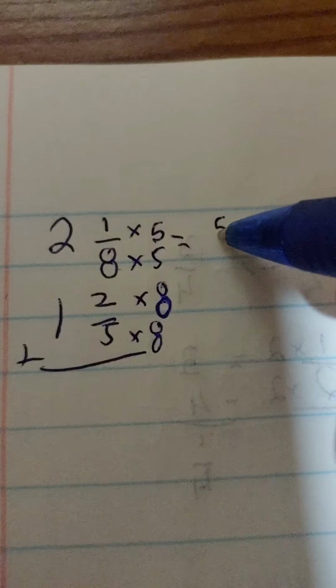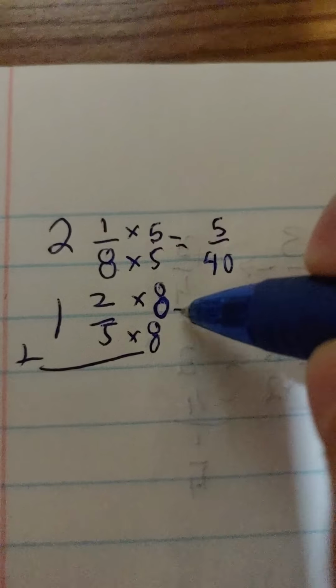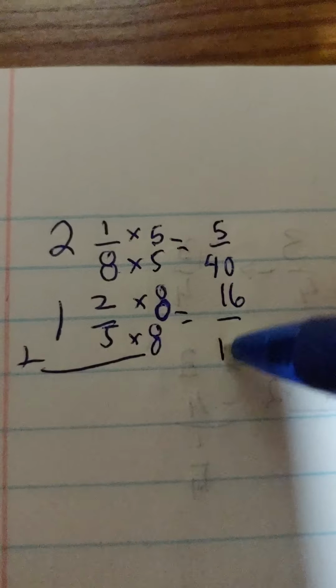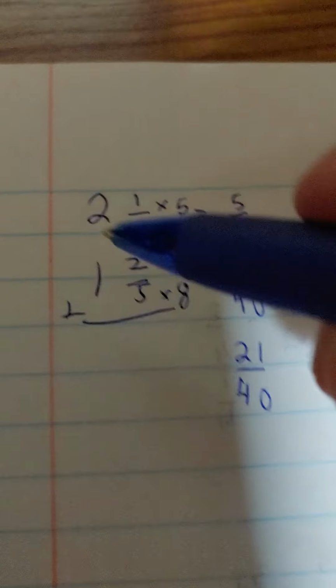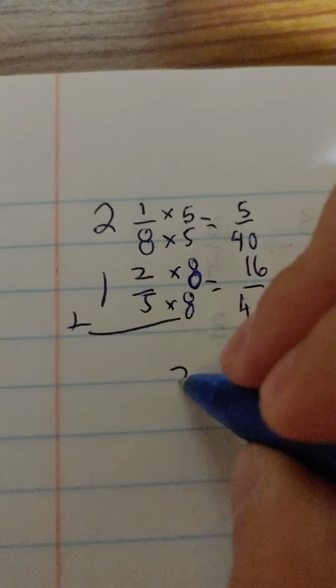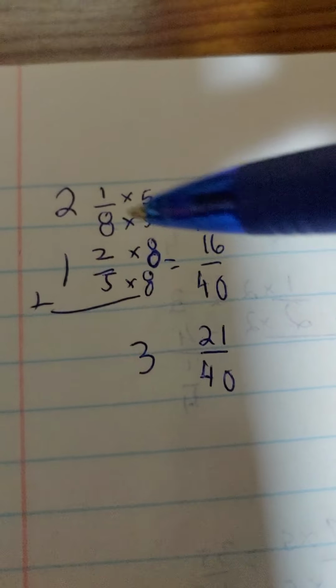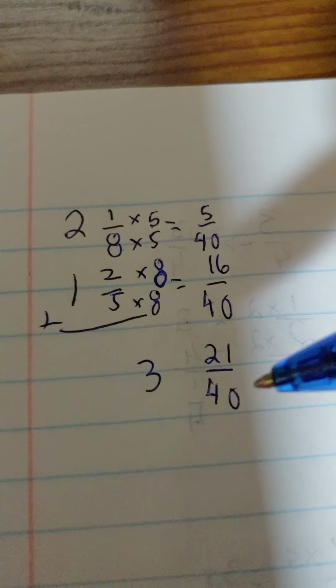This is going to give me 5 over 40. This is going to give me 16 over 40. And add those two up. It's going to give me 21 over 40. And then I'm just going to add my two whole numbers. It's going to be 3. So the answer to this problem is 3 and 21 over 40.